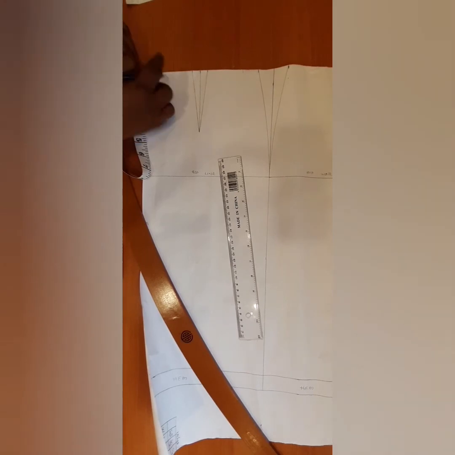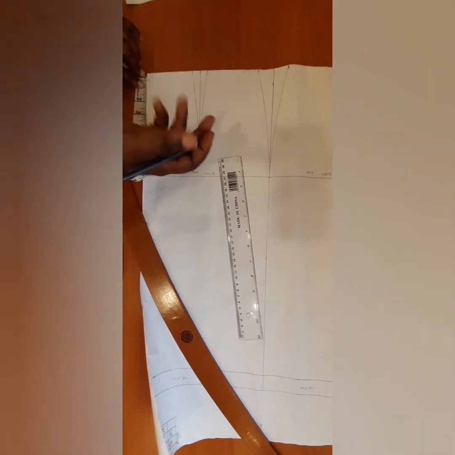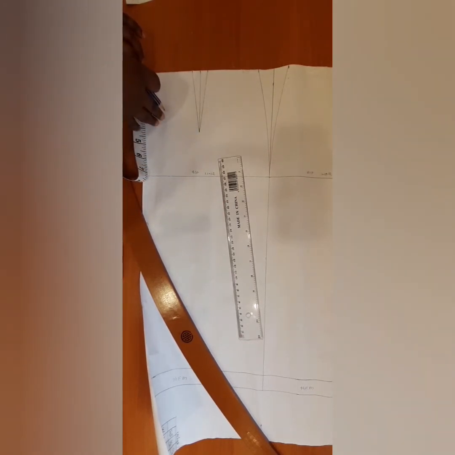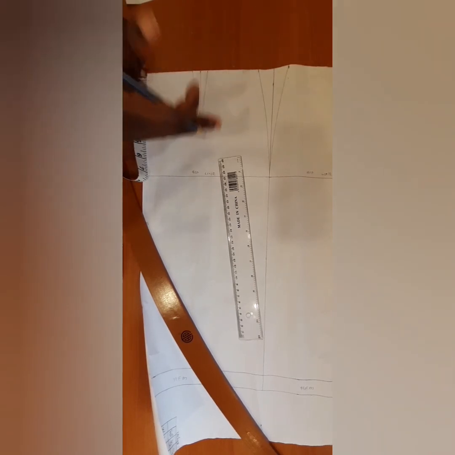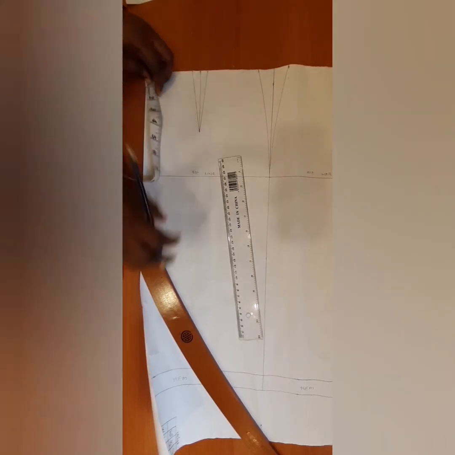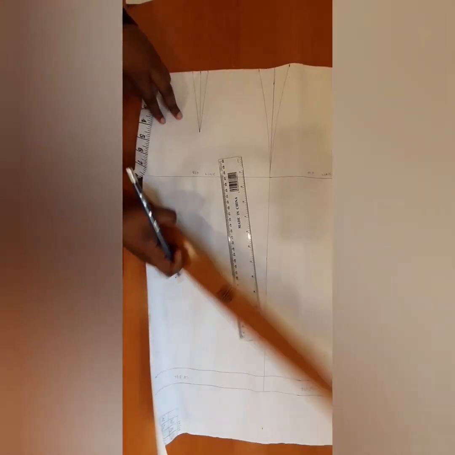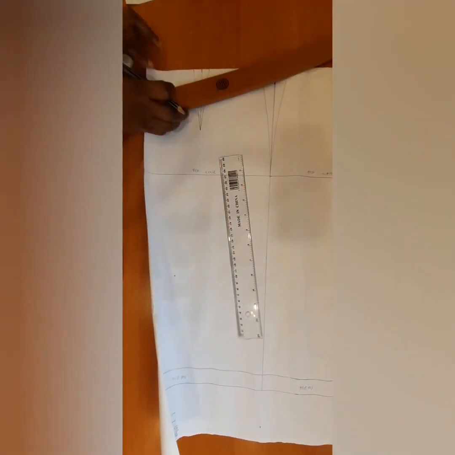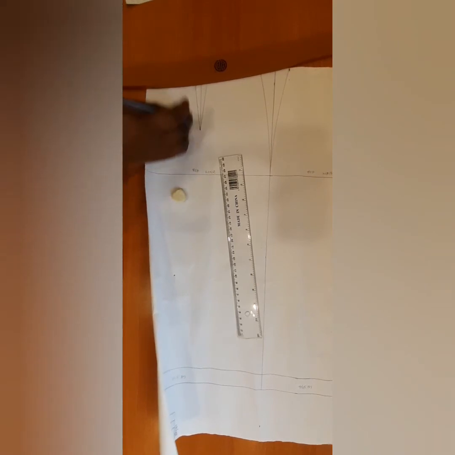It can be more than half inch. You can increase by 1/4 inch every 2 sizes, but the lowest is half inch, and the highest should be about 1 inch 1/4 or 1.5 inch. Okay, so I haven't done that there.